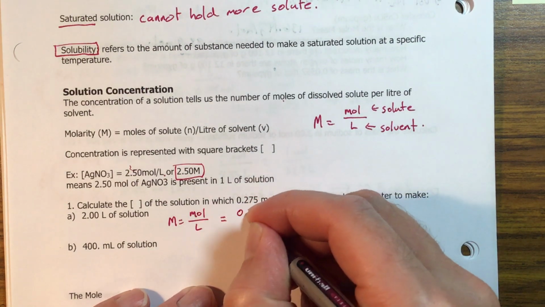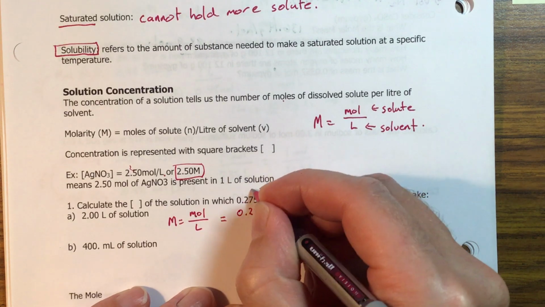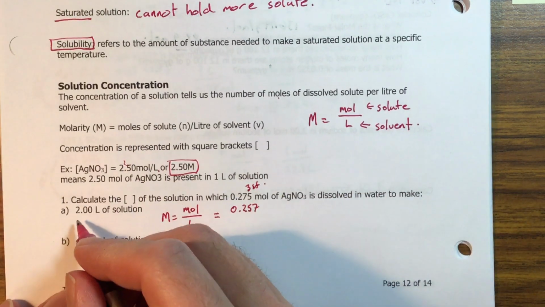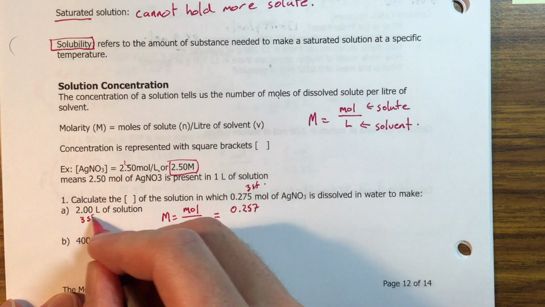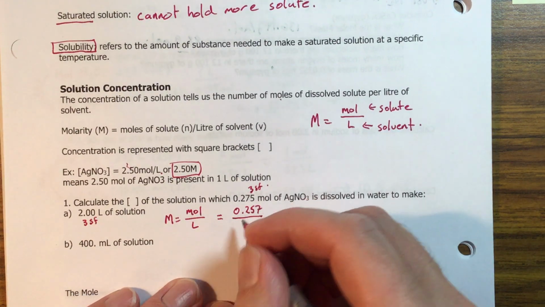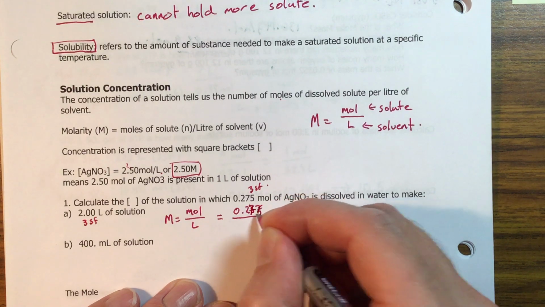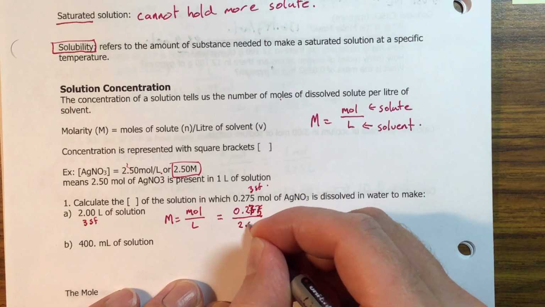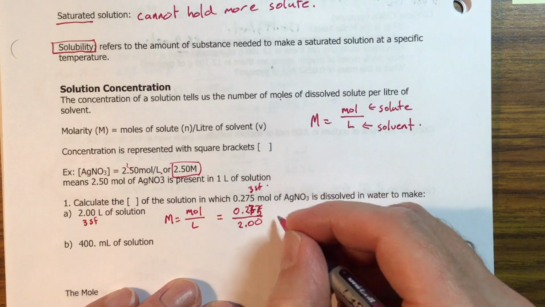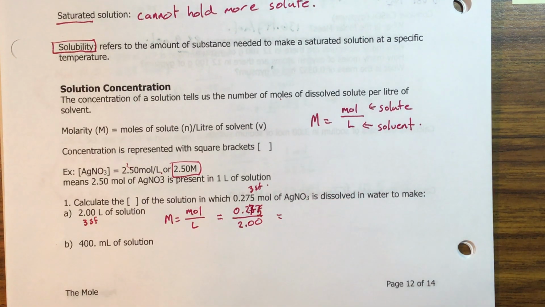So we've got 0.275, and this has 3 significant figures, and this 2.00 also has 3 significant figures, so our final answers should have 3. Sorry, not 2.57, 2.75 divided by 2.00. That's really terrible. But you know it's 2.75. So we take and we do that. Calculator.